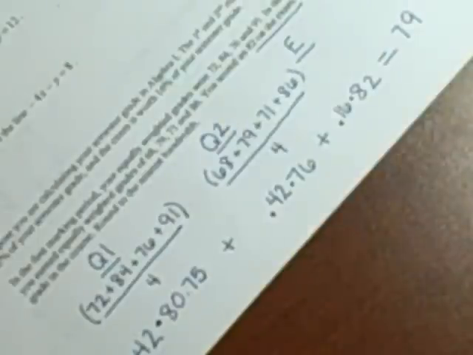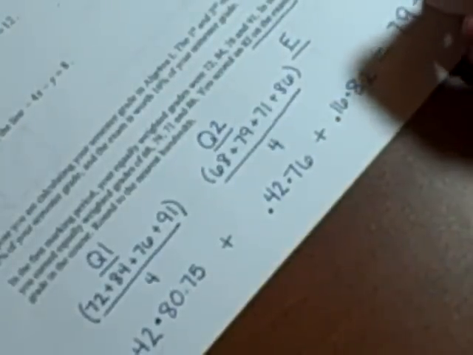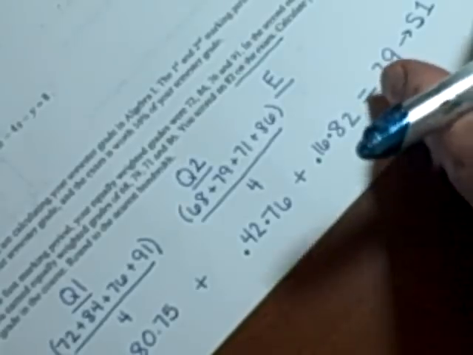Okay, so that 79 would be my final semester 1 average, which is what the question is asking for. Okay. Let's give that a try on the next problem, because the next problem is very similar. We're going to use the exact same method.